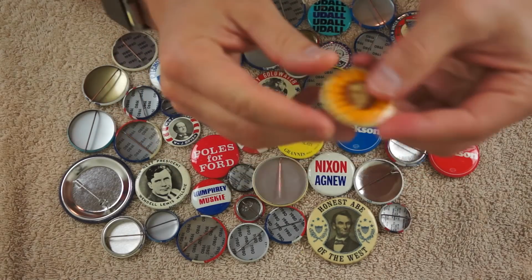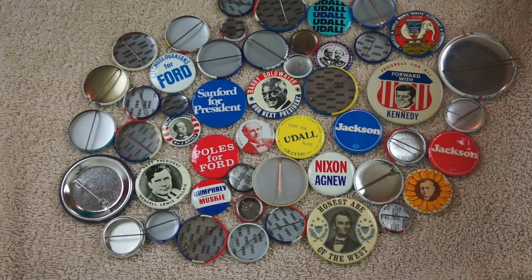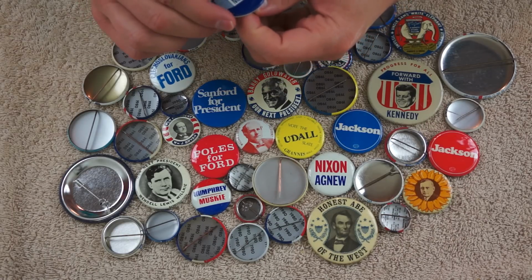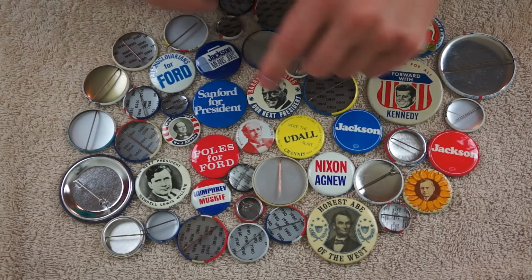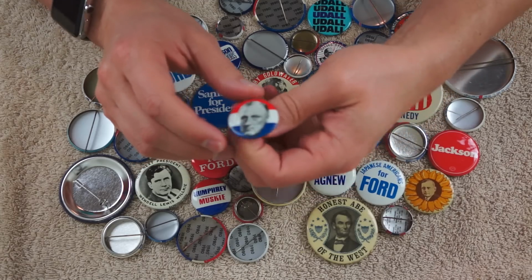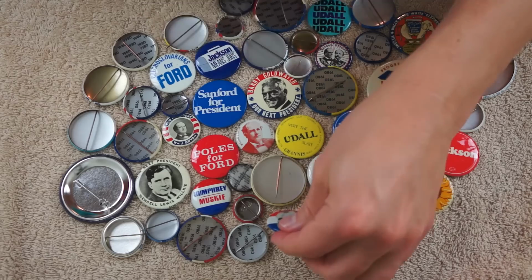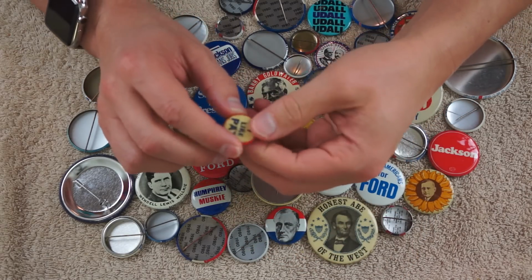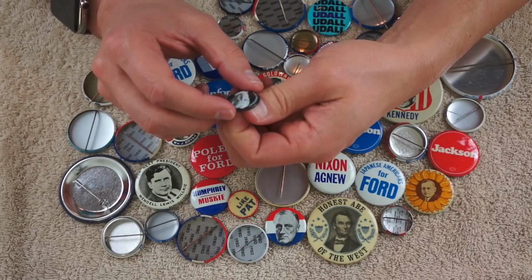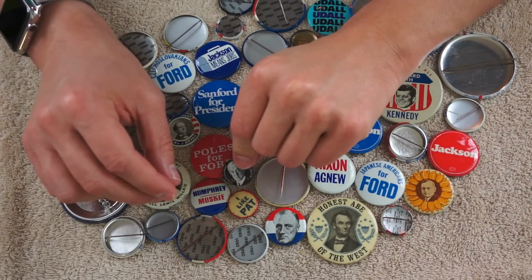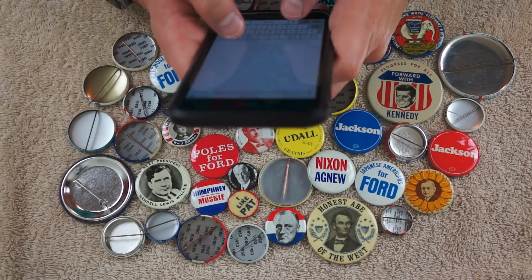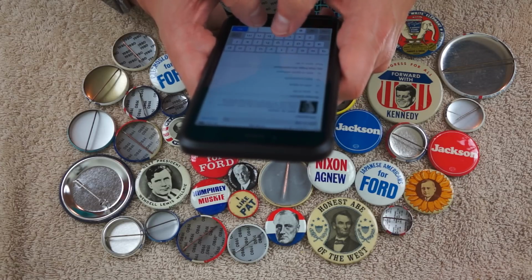We have what looks like a sunflower with a guy's face in it. I don't know who he is, so pretty ineffective campaign button. Let's see. Here's another button for Jackson. Here's another one for Ford. I'm starting to get some repeats here. I believe that's Roosevelt. Do some of the small ones here. I like Pat. And here's John W. Davis. Let's look him up. John W. Davis.